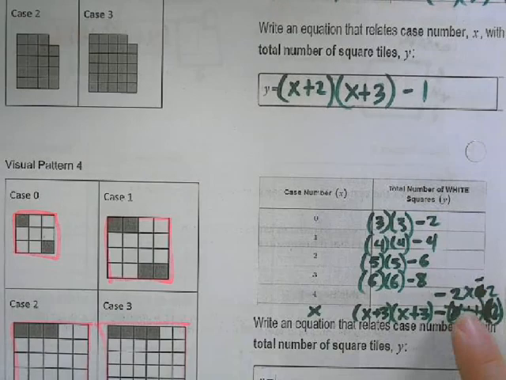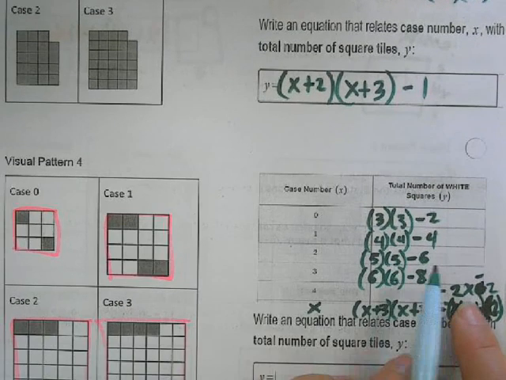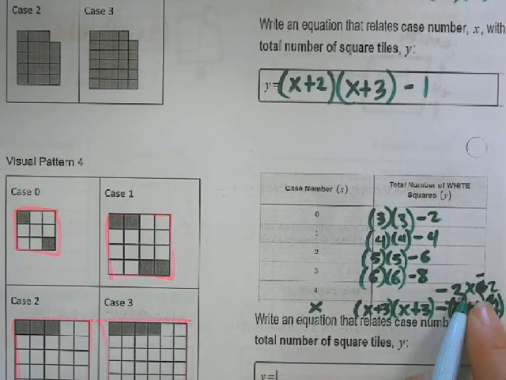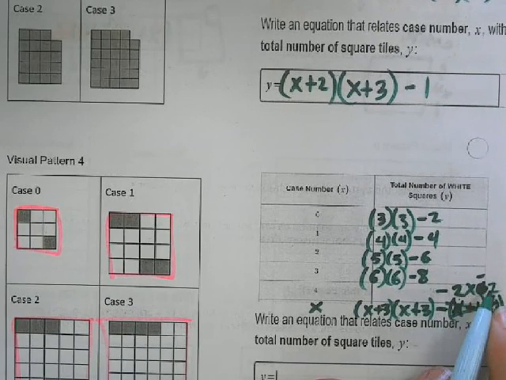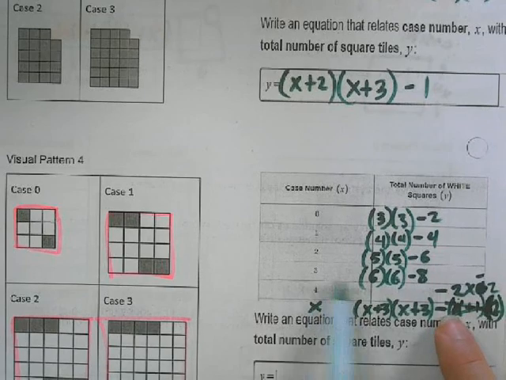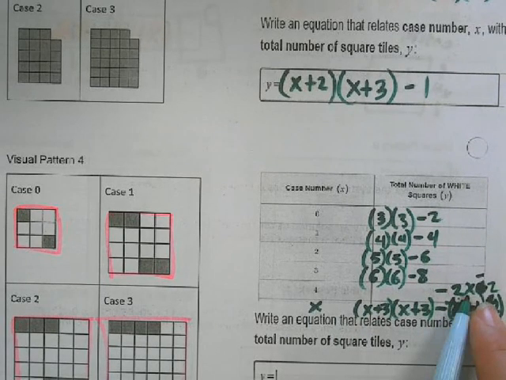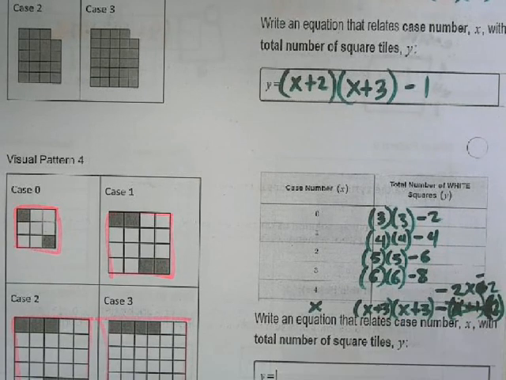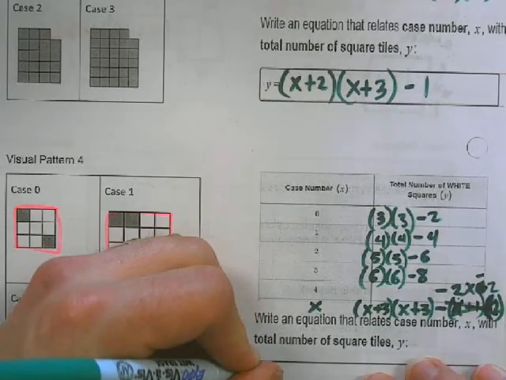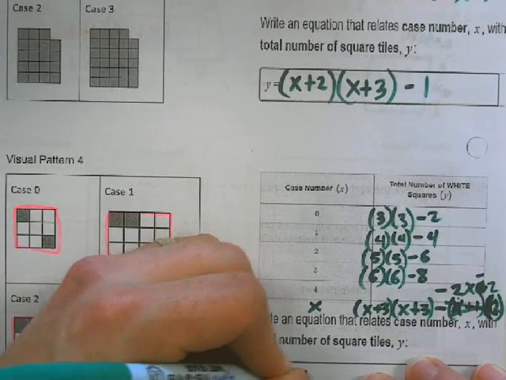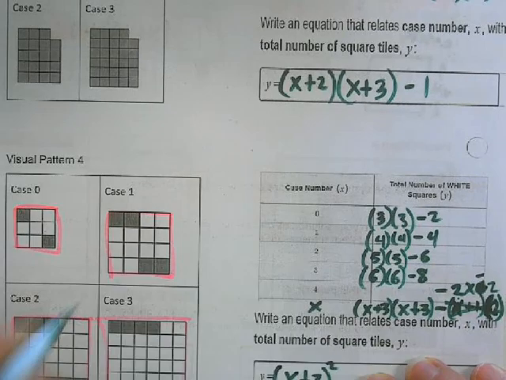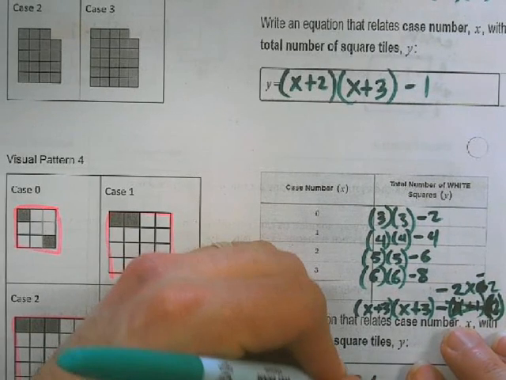So if x is 1, we've got 2 times 1, which is negative 2, and then negative 2, that's going to give me negative 4. If x is 3, we're going to have negative 2 times 3, which is going to give me negative 6, and negative 2, that's going to give me negative 8. Okay, so I could rewrite this as x plus 3 squared minus 2x minus 2.